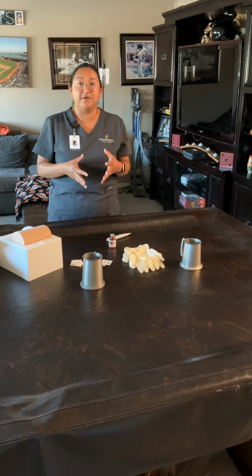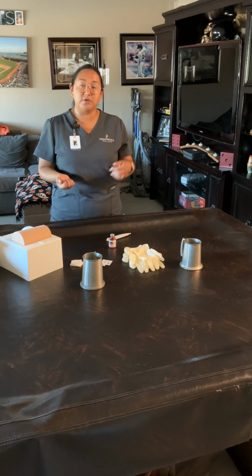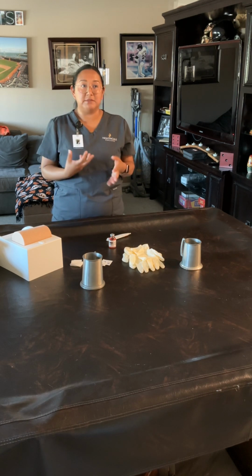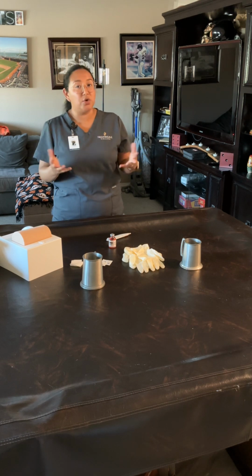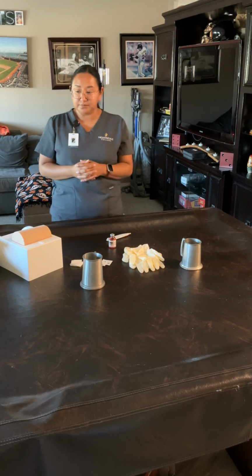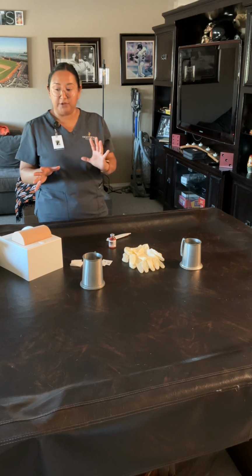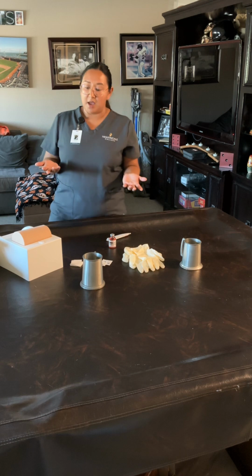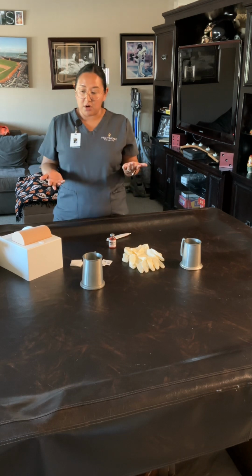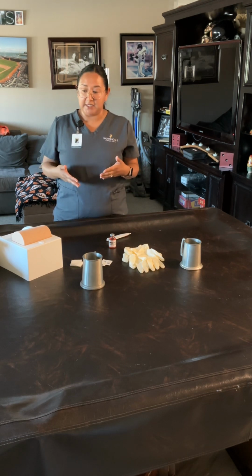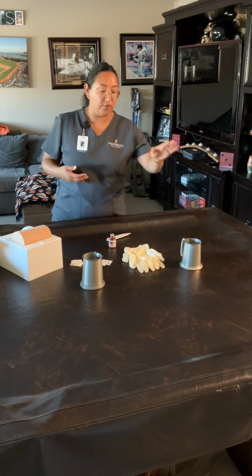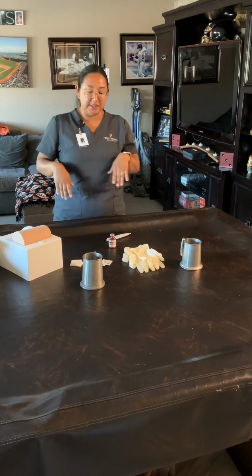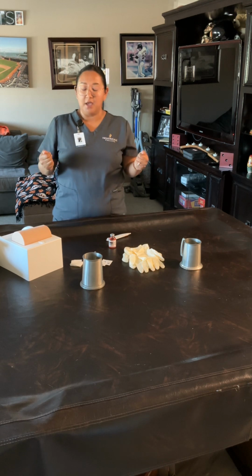I'll ask them to verify their first and last name and date of birth, and I'll check their wristband as well. And then I also ask them if they have any allergies, and they say no, which is great. And then I'll start preparing the medication. Just let them know, hi, your doctor has ordered heparin today as an injection, and I'll perform hand hygiene and explain the medication.